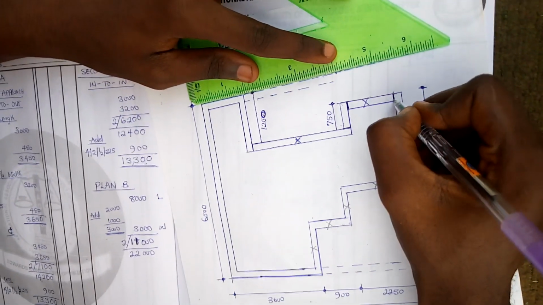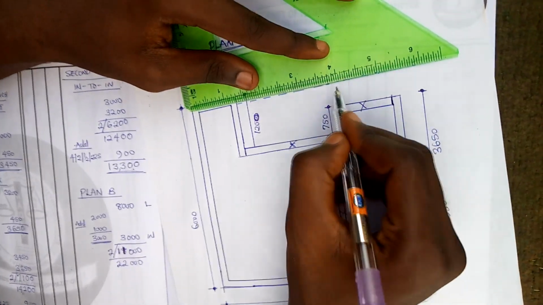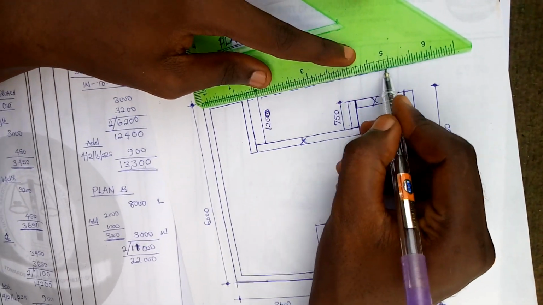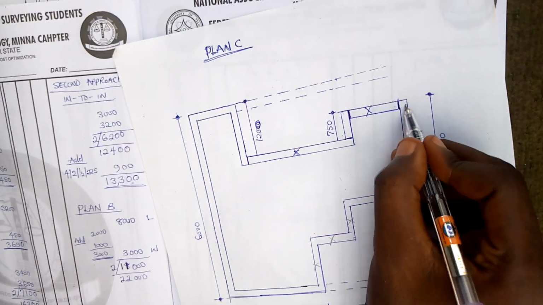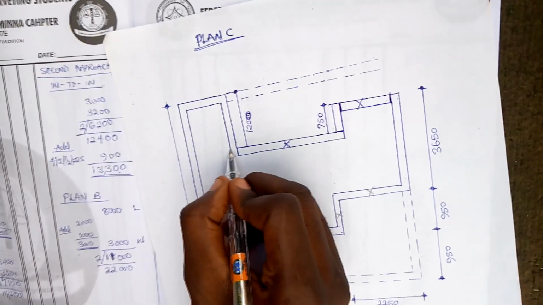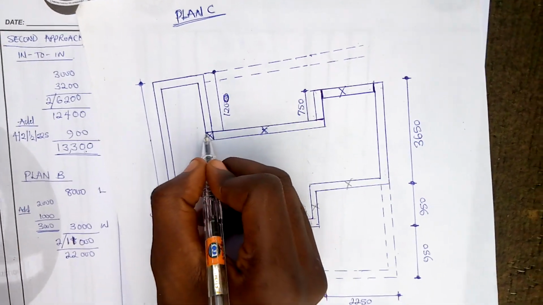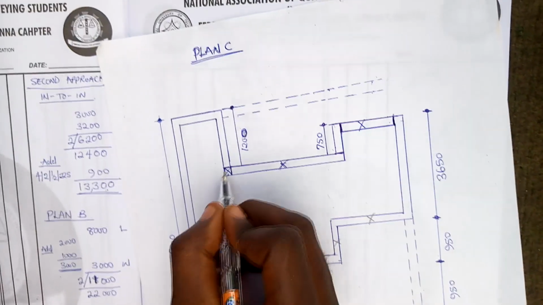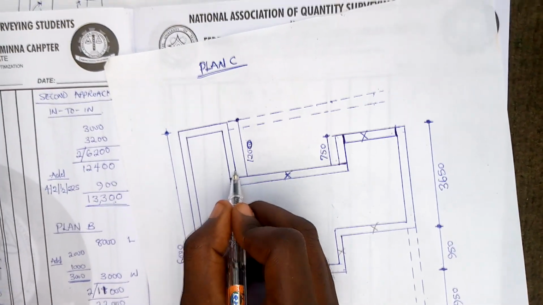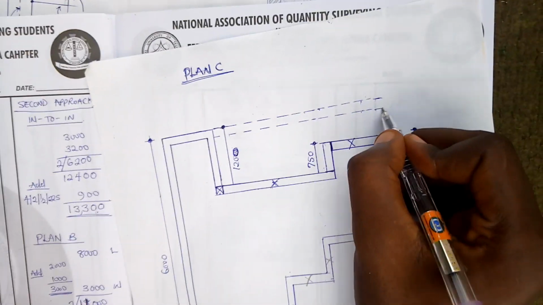Now if you notice, it is stopping at this junction here. It doesn't get to the end. So I will repeat the same. So I'm left with a little space here. That is the thickness of this wall here. Now I can cut it off from here, this place here. I'll pick it up from here. You see their thickness are the same wall thickness, and the distance from here to here is the same wall thickness as this. So when I pick it up, I'll complete this place.